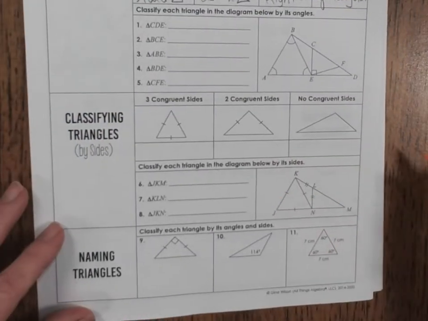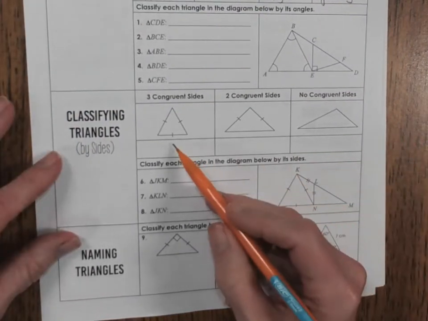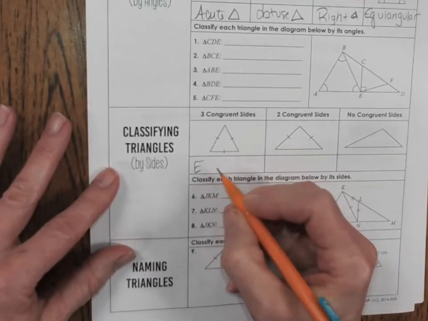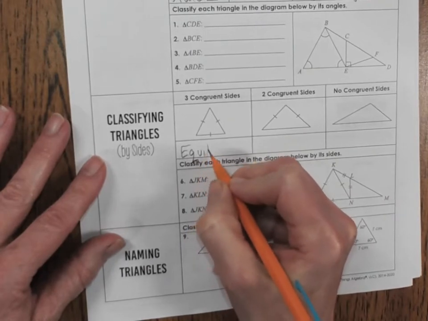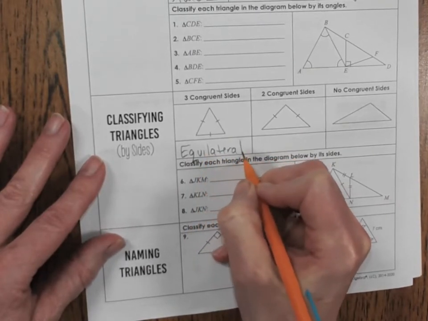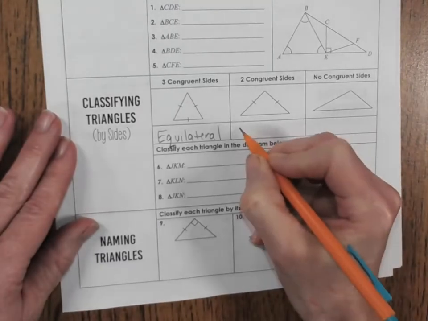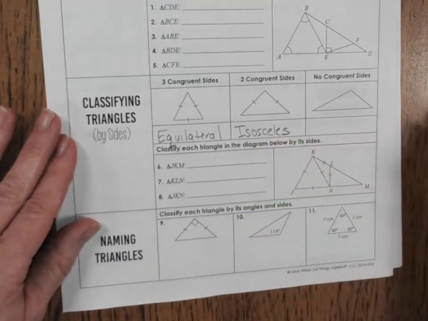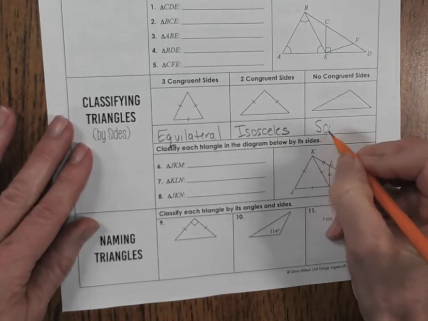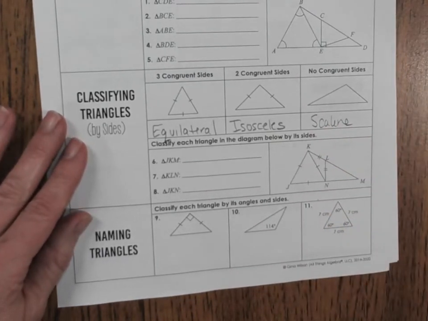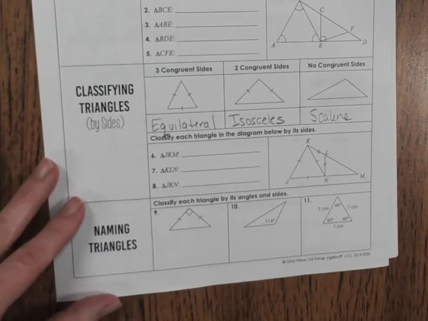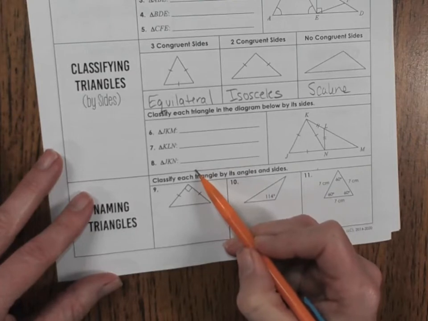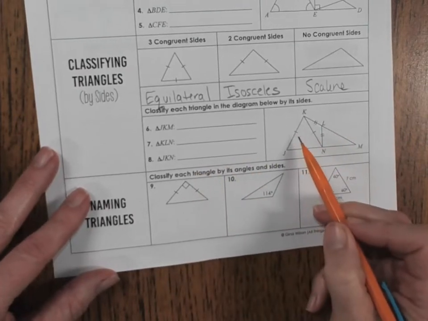Now, when I classify triangles by the sides, there's 3 different categories here. If all the sides are equal, that's an equilateral. Make sure you spell it right. Okay, if I have 2 congruent sides, that is isosceles. And if I have no congruent sides, that is scalene. Notice there's no marking on scalene because they're all different. Okay, you're going to do these 3, which are all classifying these triangles in this picture by their sides.